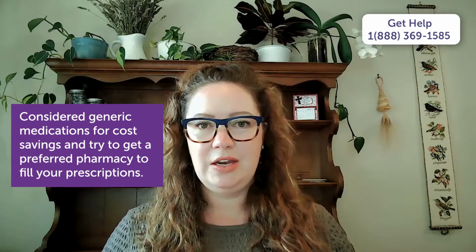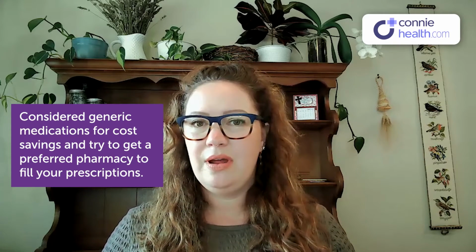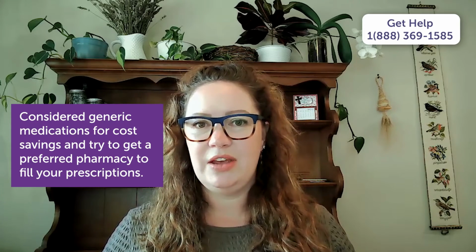Consider generic medications for cost savings and try to get a preferred pharmacy to fill your prescriptions. Doing these 3 things will help you save money overall.